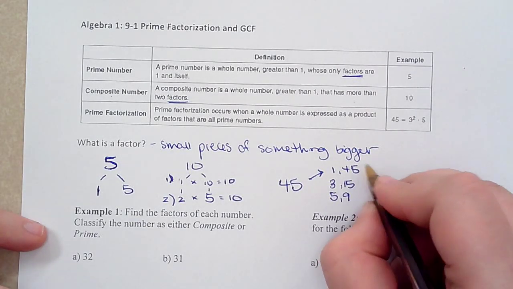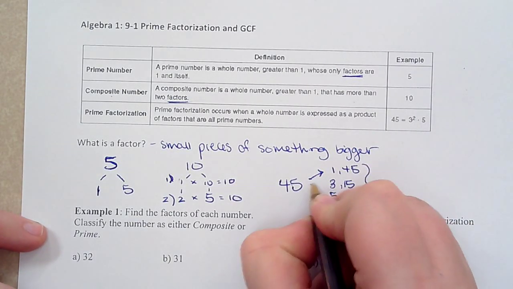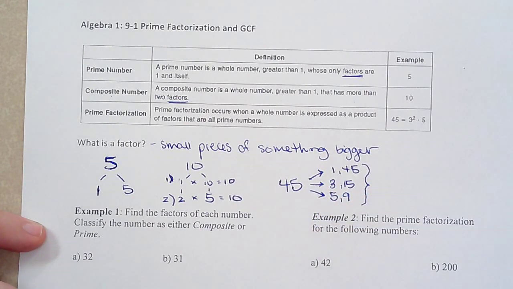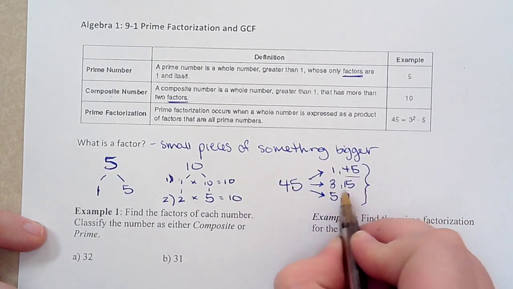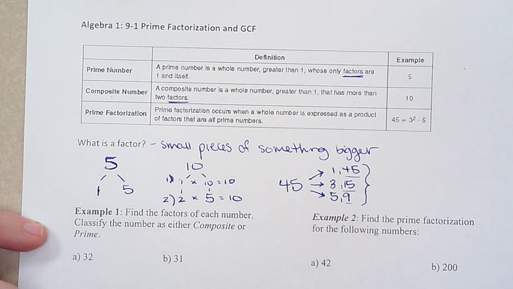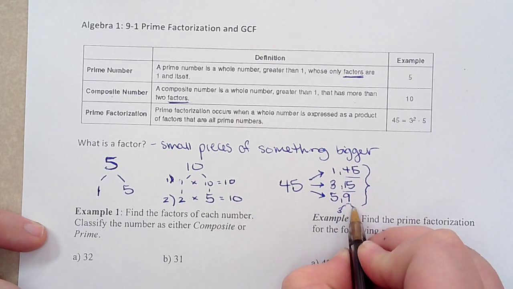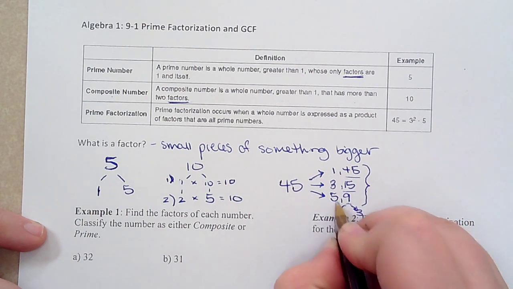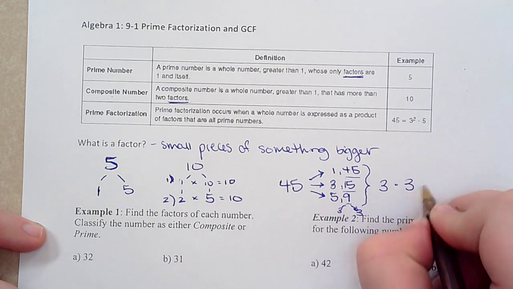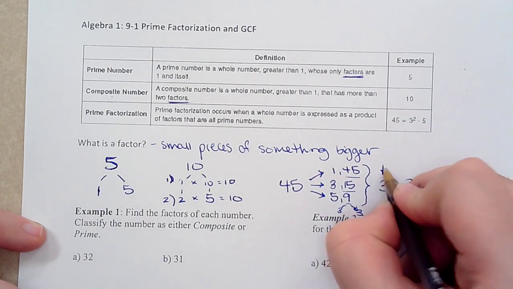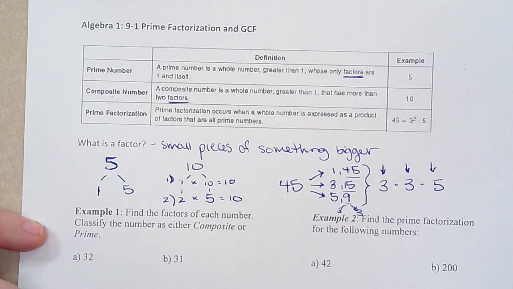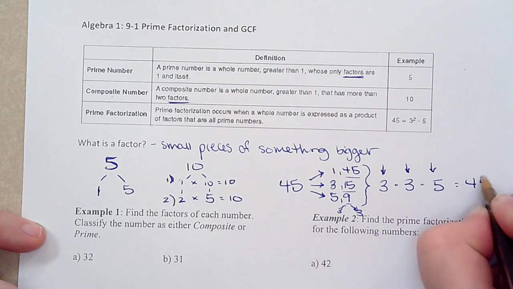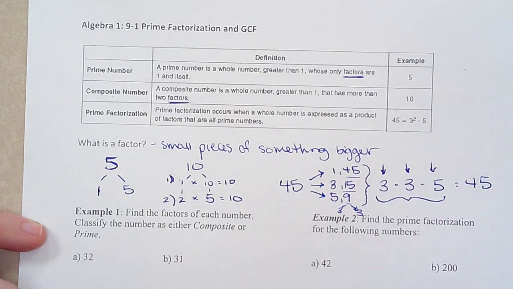So these numbers, or this set of numbers, are the factors of 45. But none of these are the prime factorization, because if you look at these, the numbers within these numbers can be broken down even further. For example, 9 is a composite number that can then be broken up into 3 and 3. So if I want to write the prime factorization of 45, I not only have to take 5, but I have to multiply it by 3. Notice, all of these numbers are prime numbers. So this would be the prime factorization for the number 45.